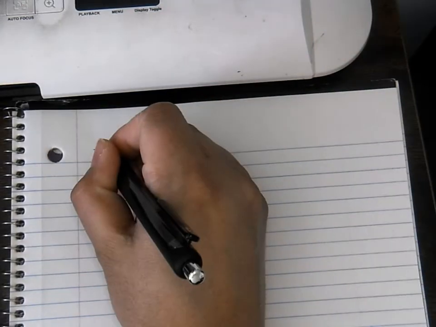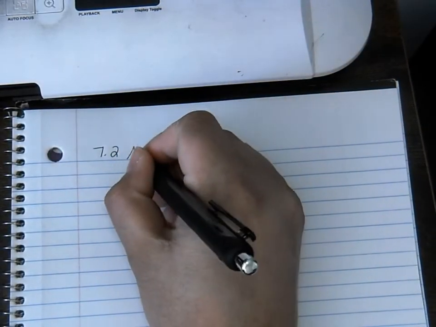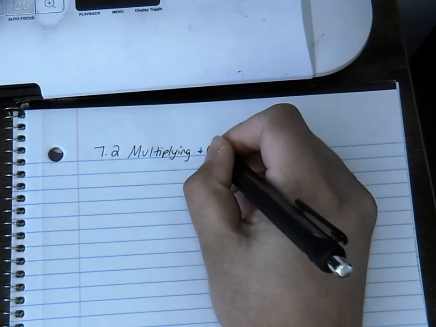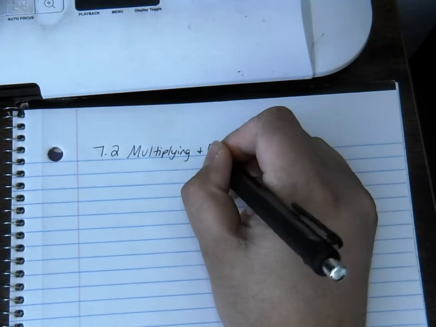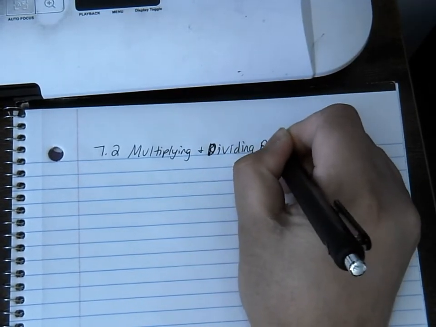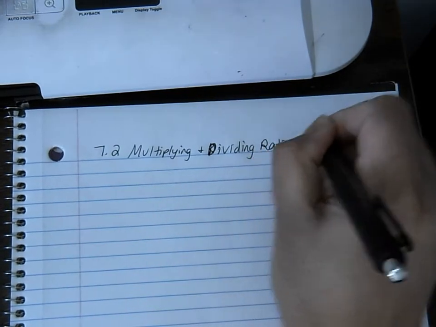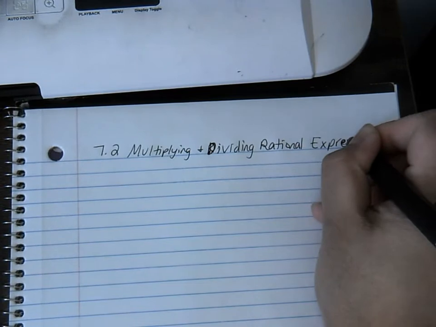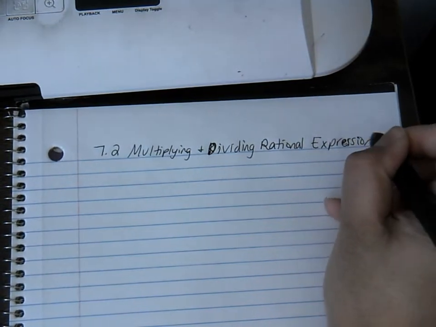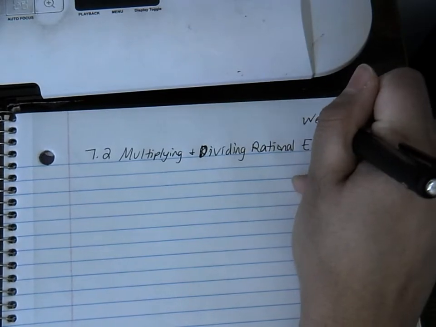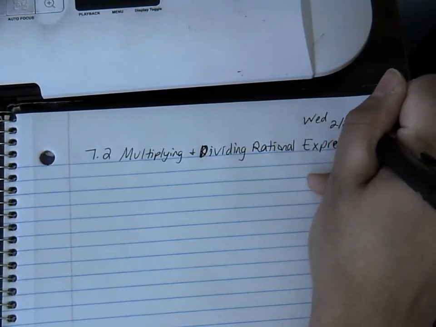So today's lesson is 7.2, which is called multiplying and dividing rational expressions. Just dividing. So on Monday or Tuesday, we tried simplifying these expressions. So now for today's Wednesday, the 24th.